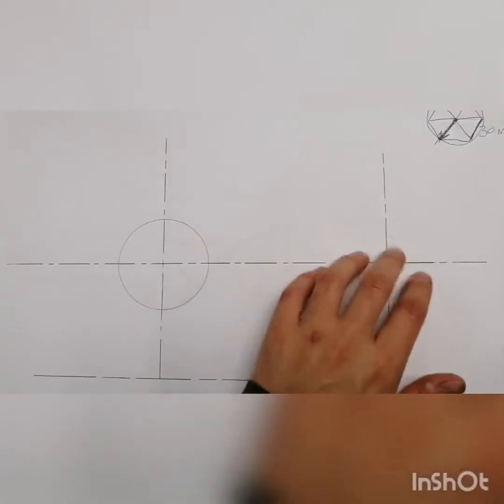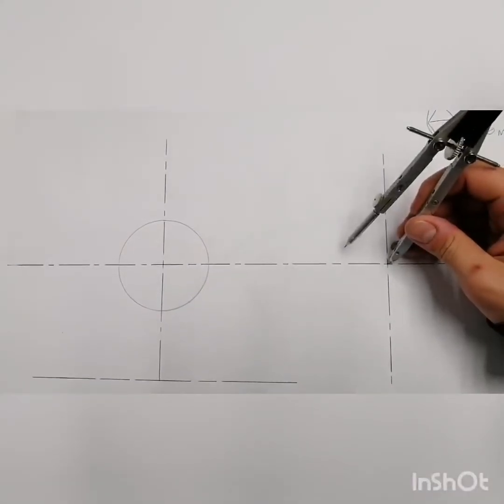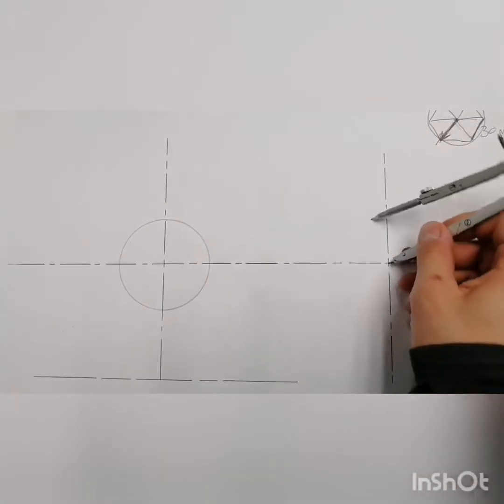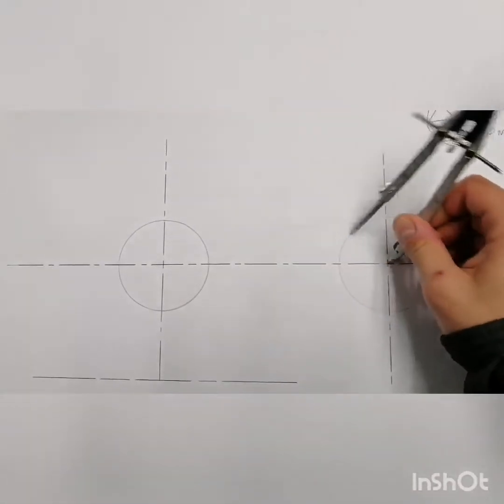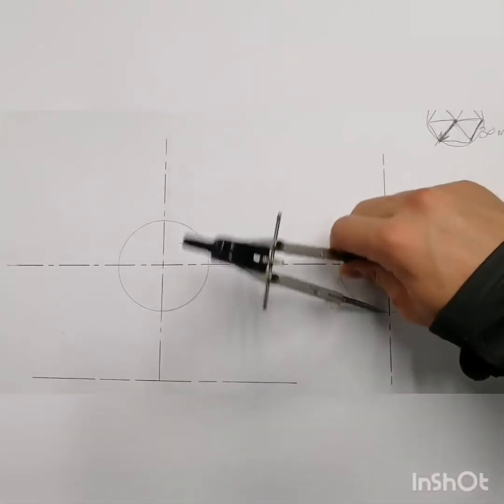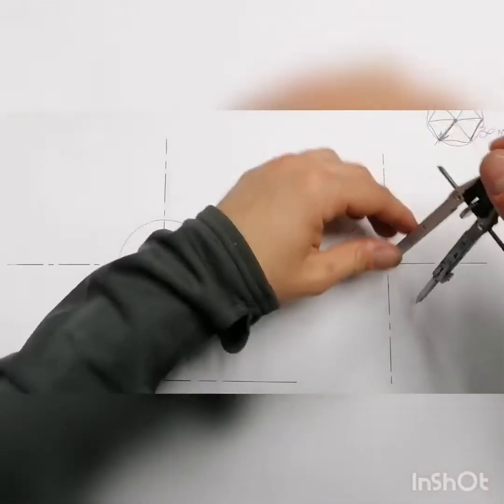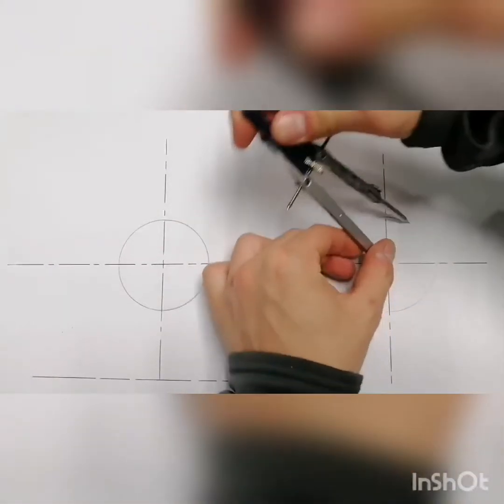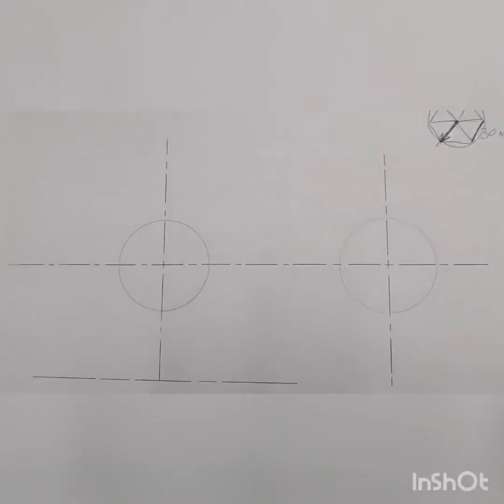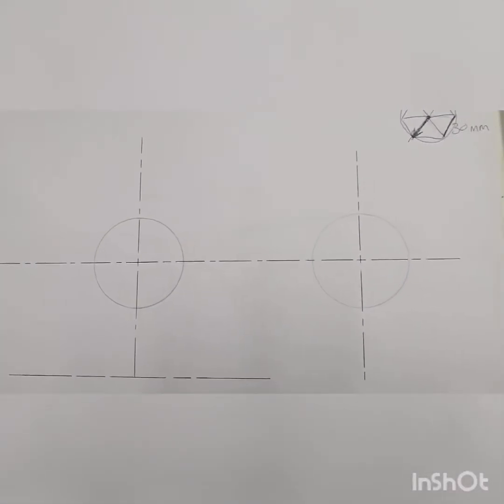Ek gaan hierdie aan die regterkant presies dieselfde grootte maak. So hy's ook 35. It's also 35 millimeters. Maak hom ook lekker lig, moet hom nie donker maak nie. There's my 2 circles finished.